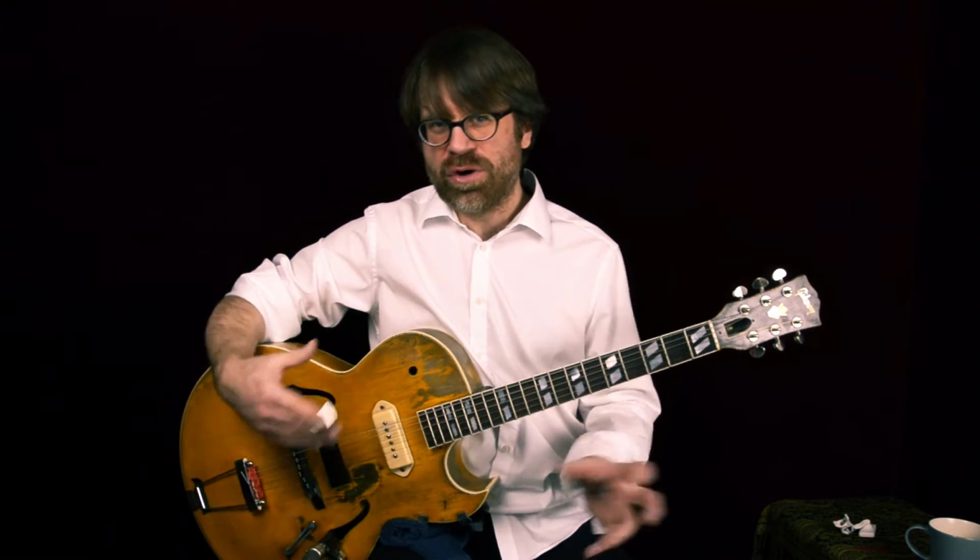Very nice. I switch between these two structures, and of course it sounds like I change chords, but this works really nice in a modal context, for example.